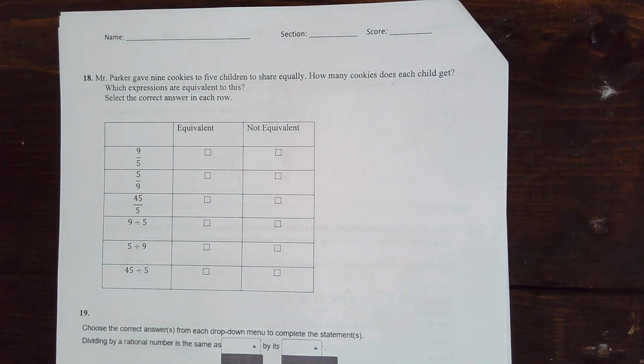Okay, Mr. Parker gave 9 cookies to 5 children to share equally. How many cookies does each child get? Which expressions are equivalent to this? Okay, so again, he's giving 9 cookies to 5 children. So again, I'm immediately writing that all 3 ways I know.